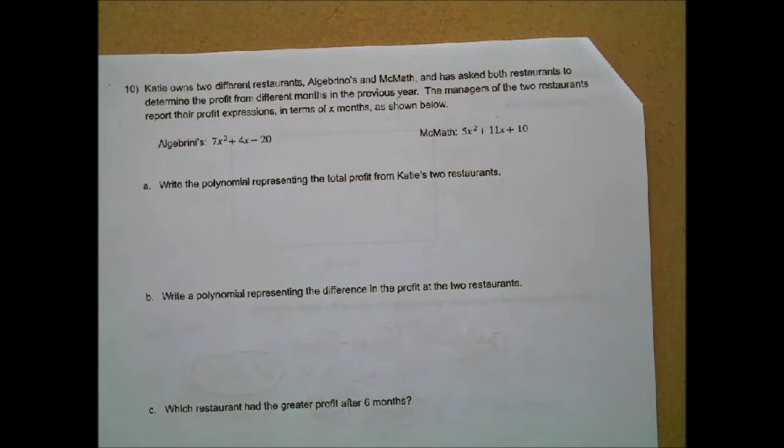So if we want to find the total, that means we should do what, Tyler L? Total means what, Tyler L? Add them up. So it's going to be this plus this.